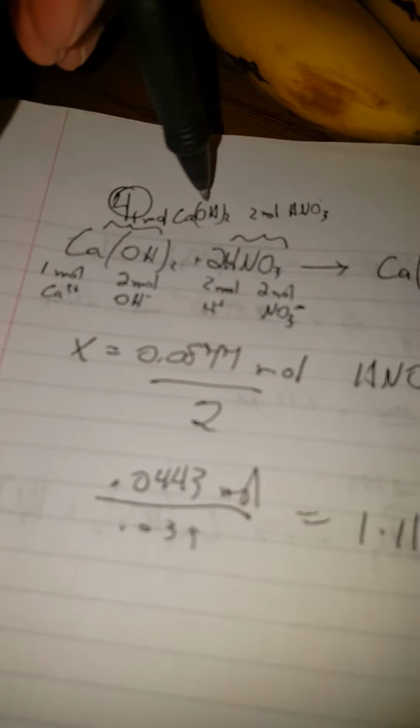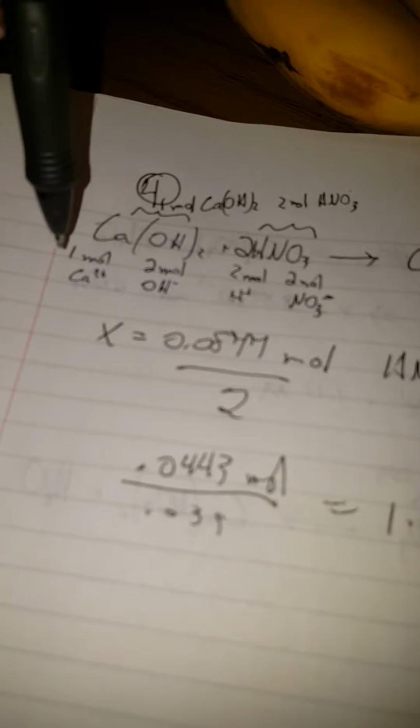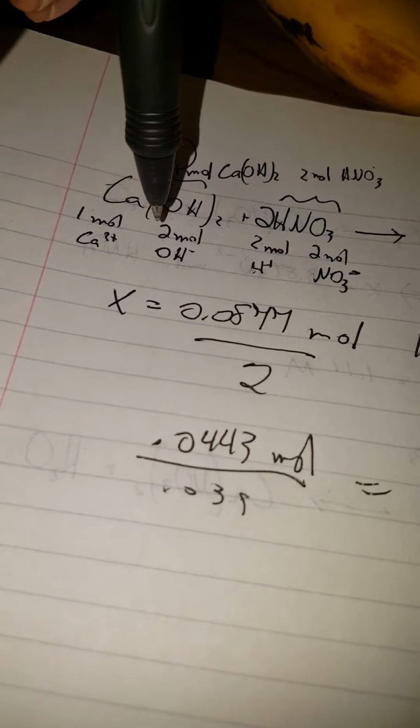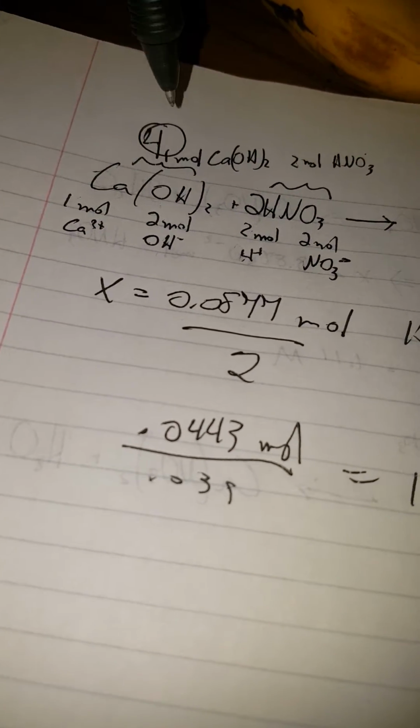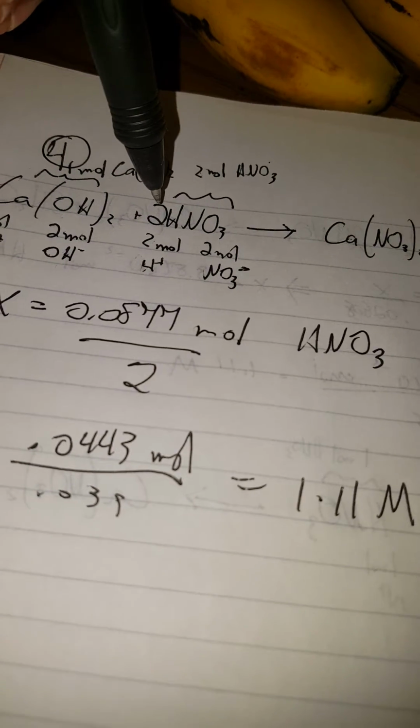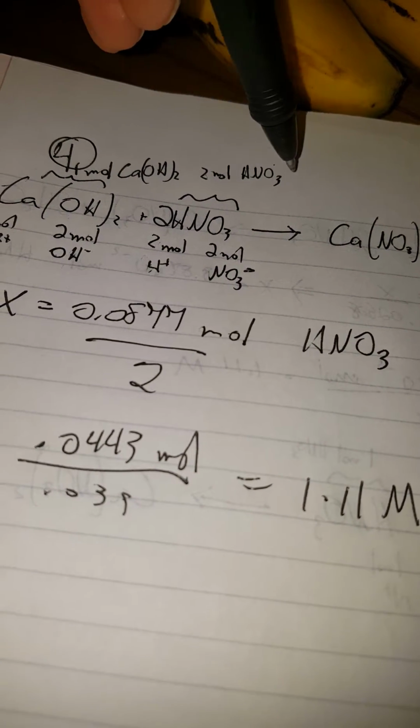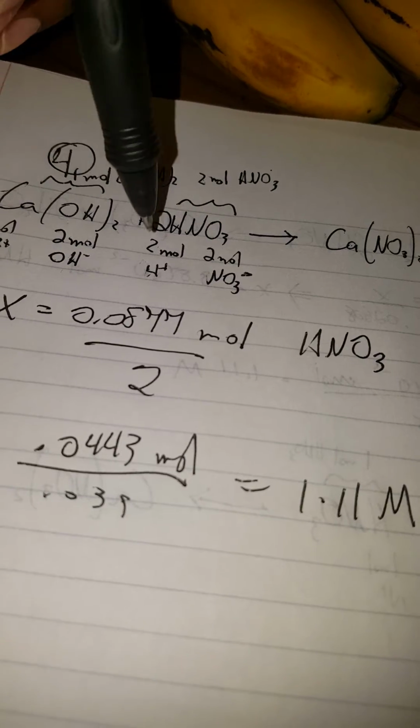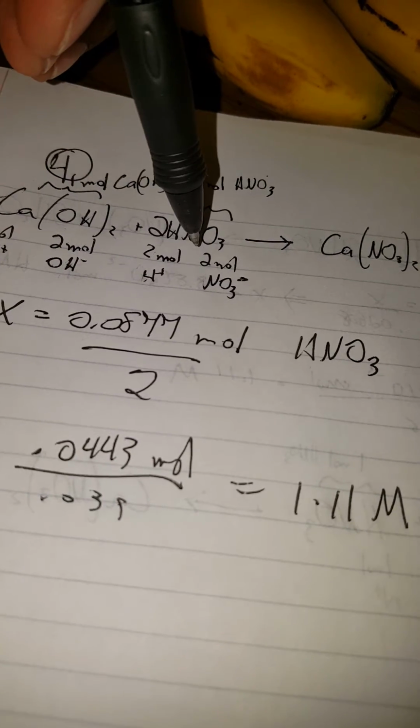1 mole of Ca(OH)2, write it up top, and then write what you need to get that. I need 1 mole of Ca to get that, and I need 2 moles of OH to get that. Write what you need to get it. And then over here, if I have 2 moles of HNO3, I wrote it up here. What do I need for that? I need 2 moles of H plus, 2 moles of NO3 minus.